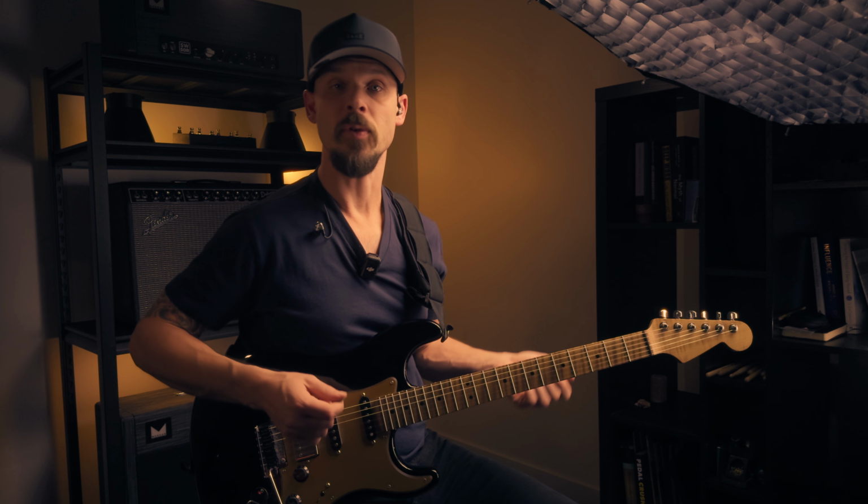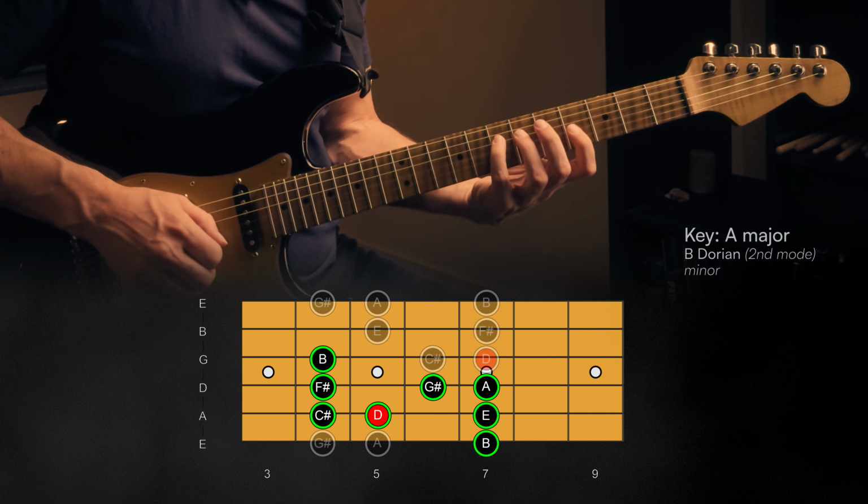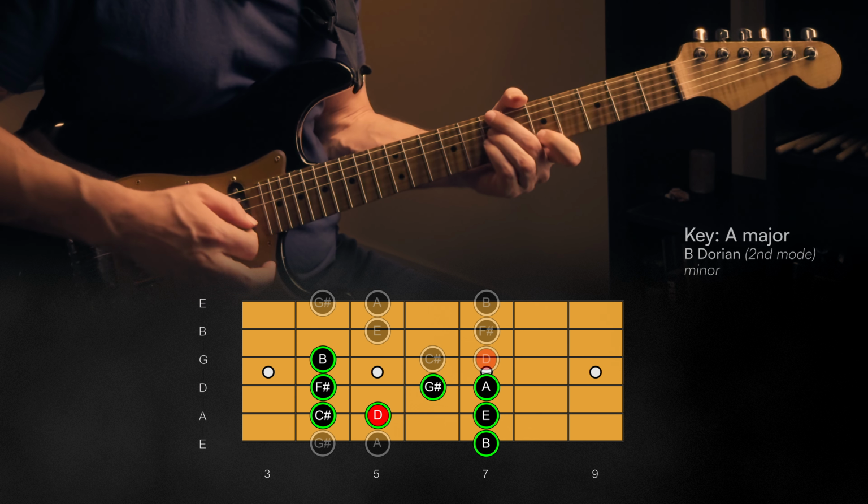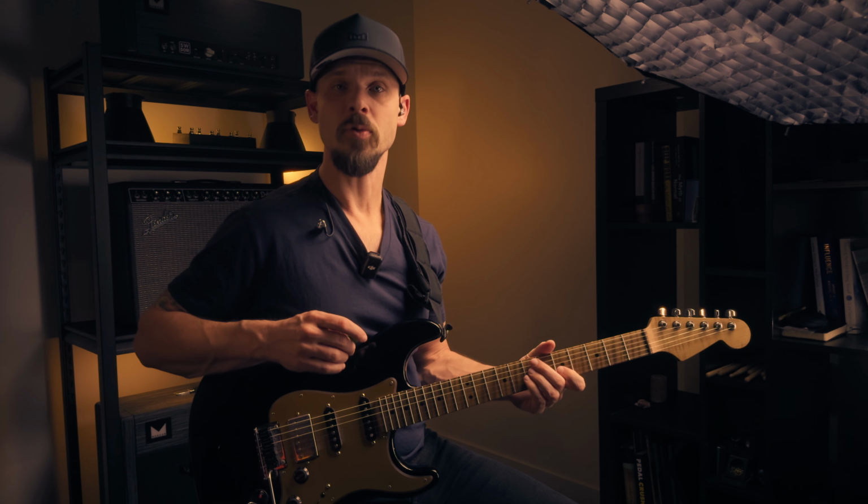If we start on a different note of that scale, say B, and play it to its octave, we get B Dorian, the 2nd mode of A major. In a major key, each mode is either major, minor, or diminished in quality.